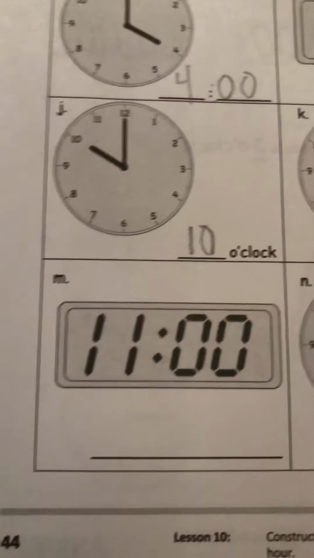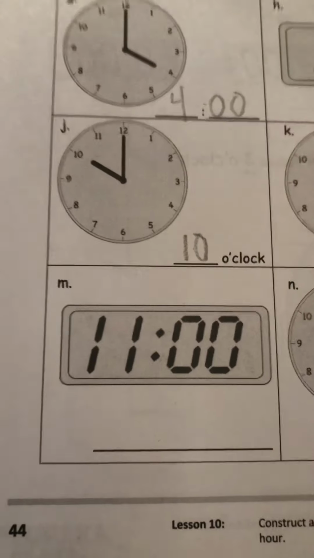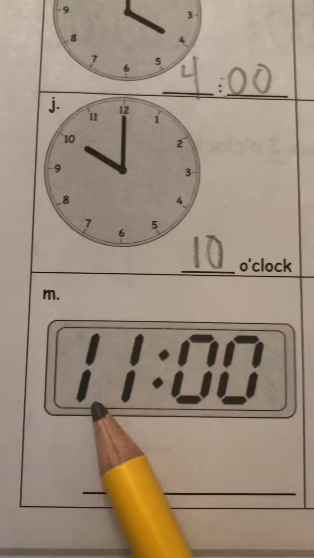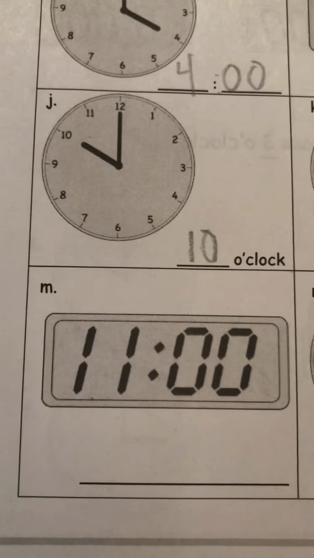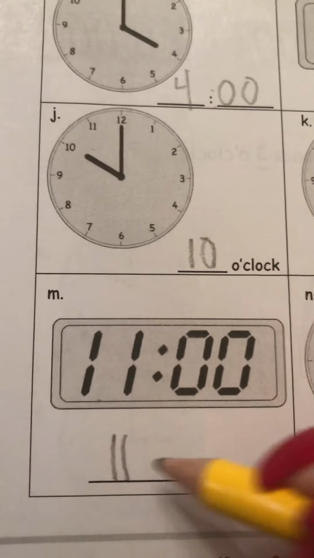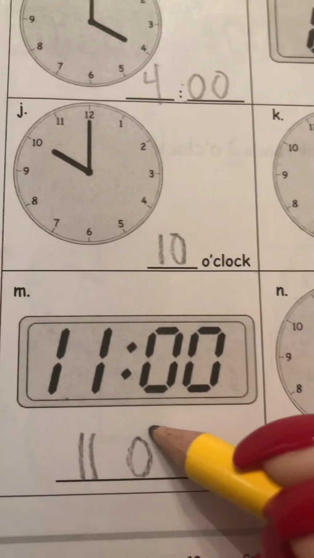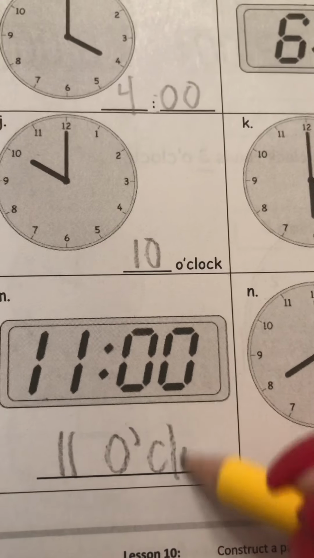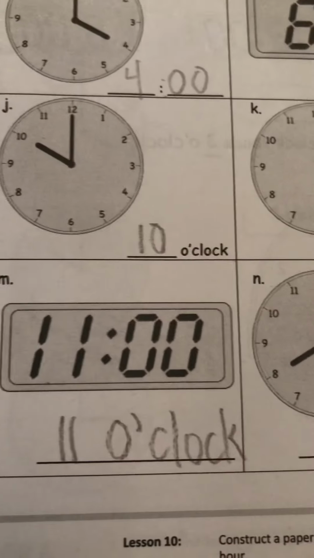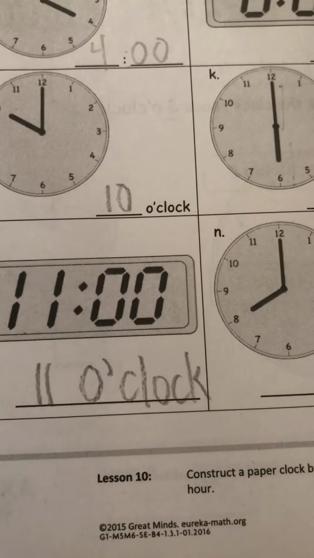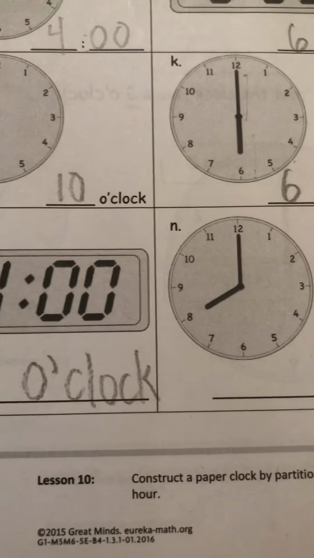Oh, look at this time. Now we have to write o'clocks. So the first one says 11, and it's in the digital format, so we're going to write 11, and then we're going to write O with a little apostrophe, clock, because that's how it's spelled. If you need to pause, go ahead and pause while you write that.